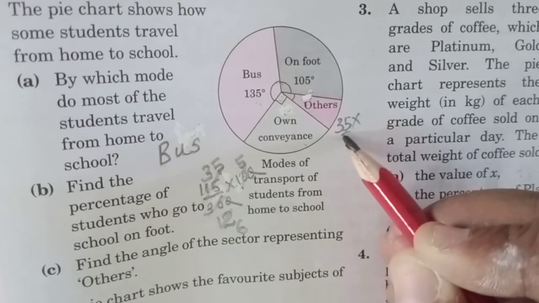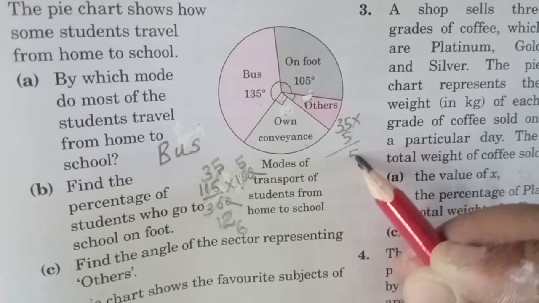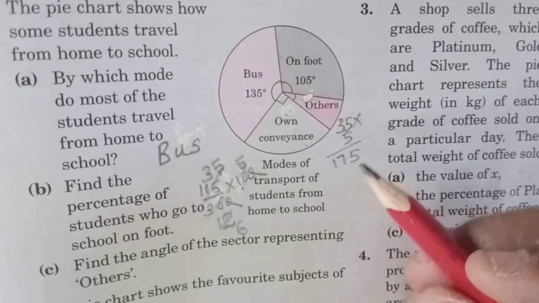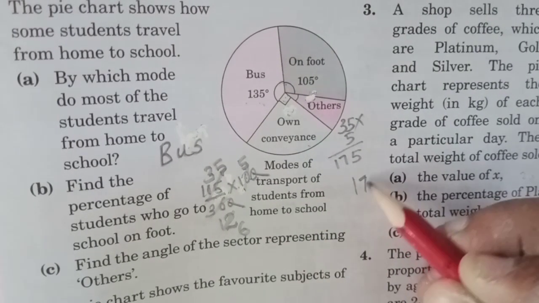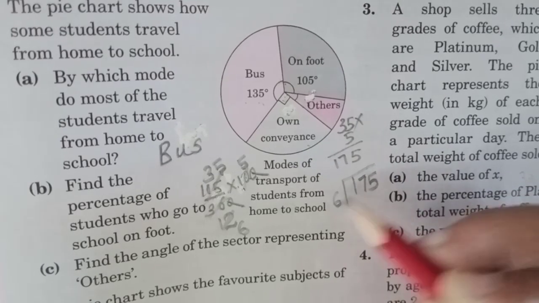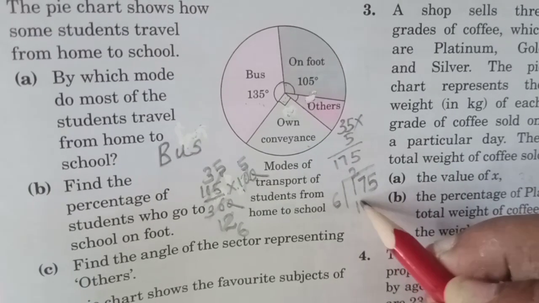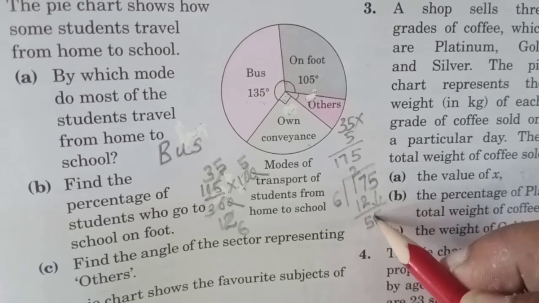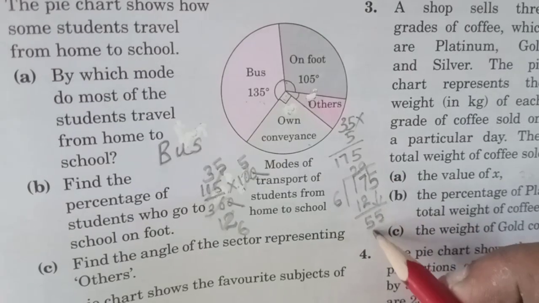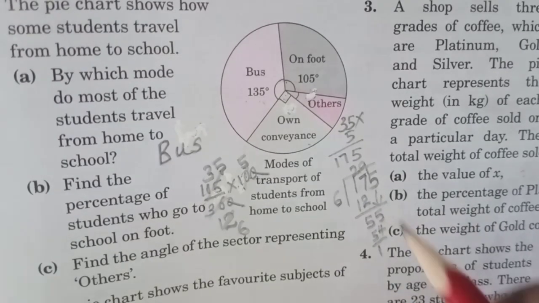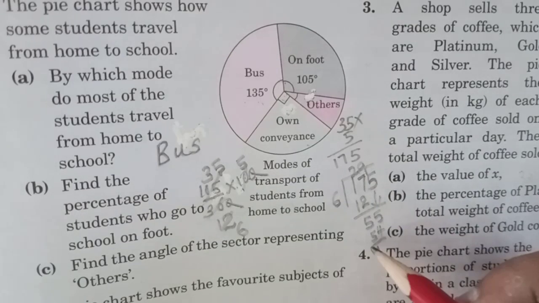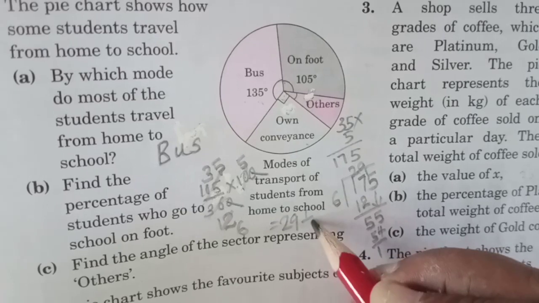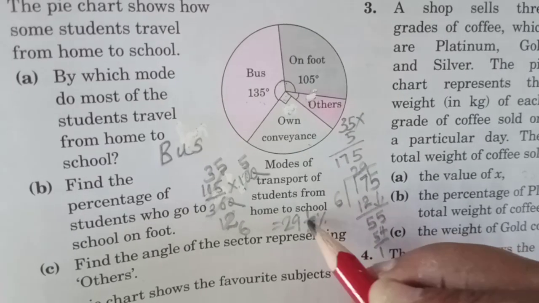35 into 5: 5 5s are 25, balance 2. 5 3s are 15, 15 plus 2 is 17. So 175 divided by 6. 2 6s are 12, then balance 5. Then the next number is 5. 9 6s are 54, then balance 1. So the answer is 29 1 by 6 percentage.